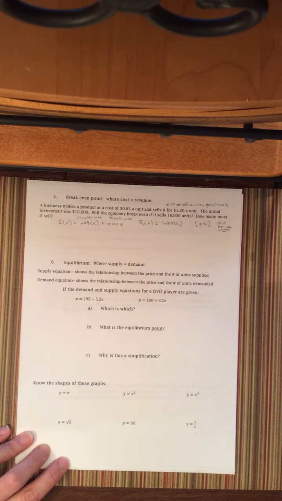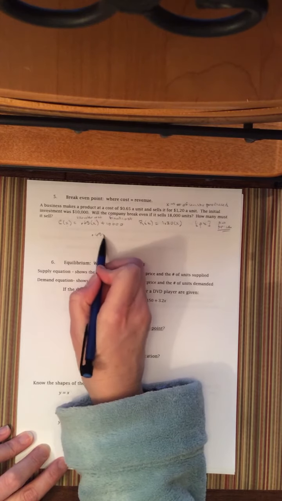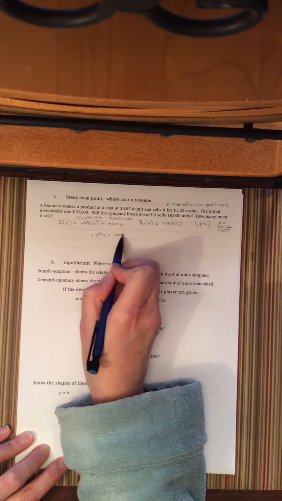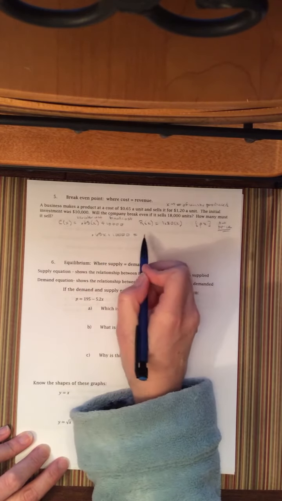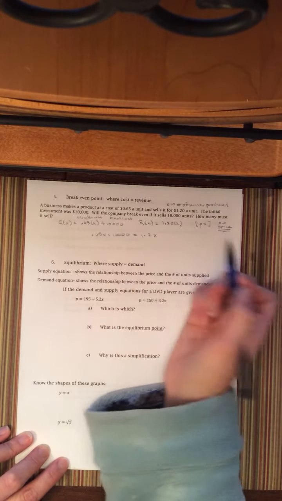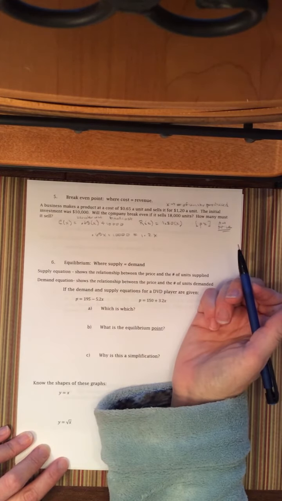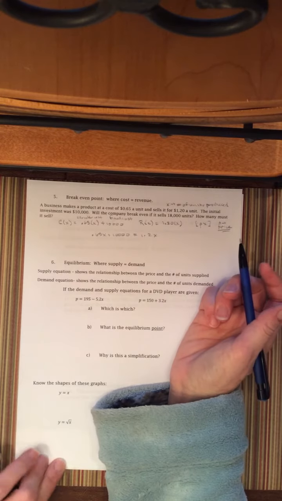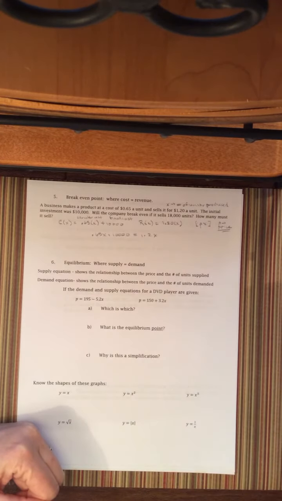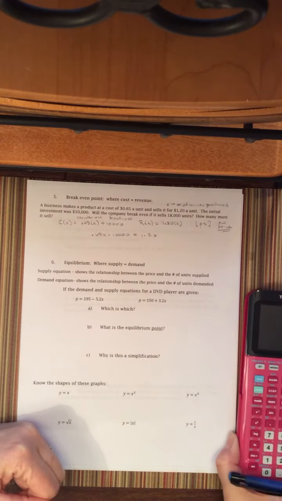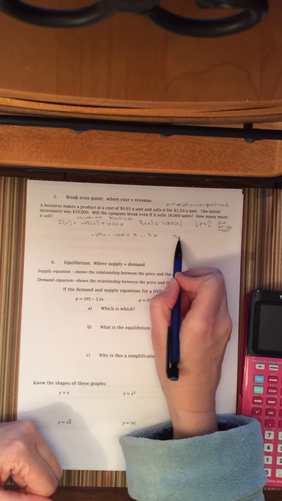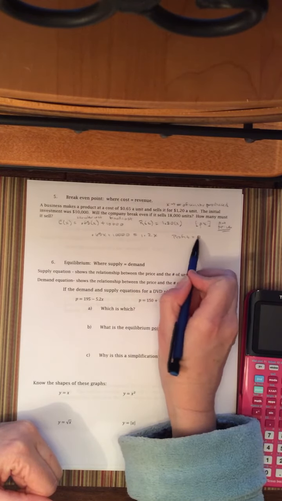So break even occurs when my cost to produce these units equals my revenue from producing these units. That's when I've broken even, and then I'm hopeful that once I get beyond that and sell more units, then I'm going to start making money, which is called profit. So at break even, my profit is 0.